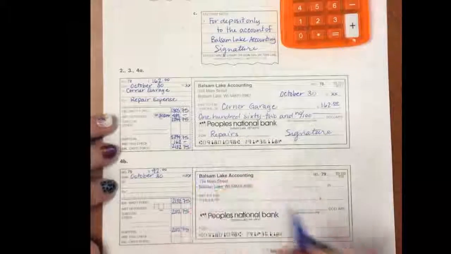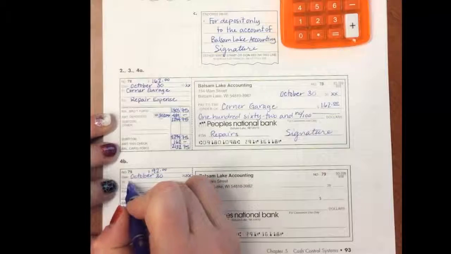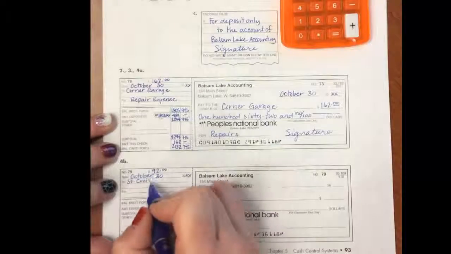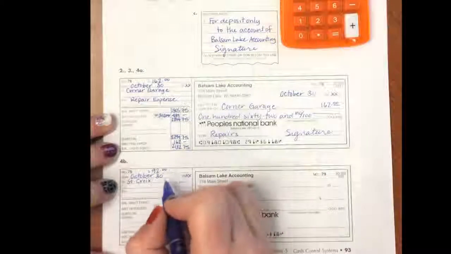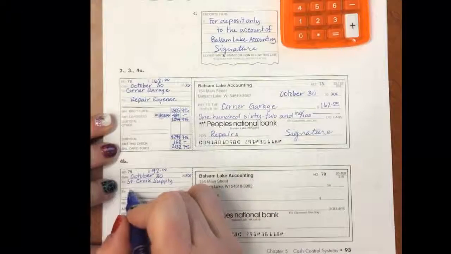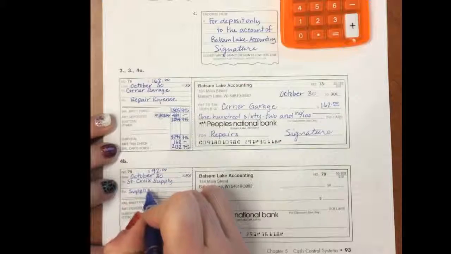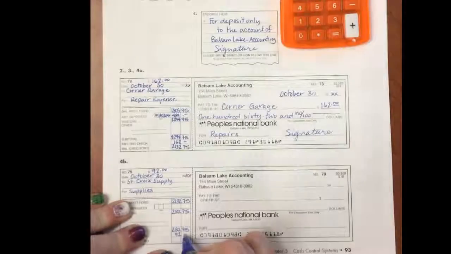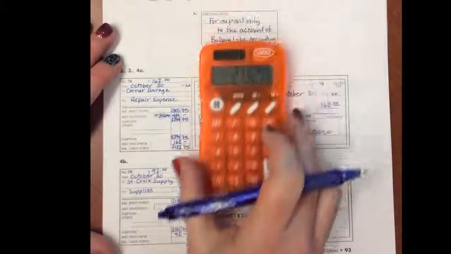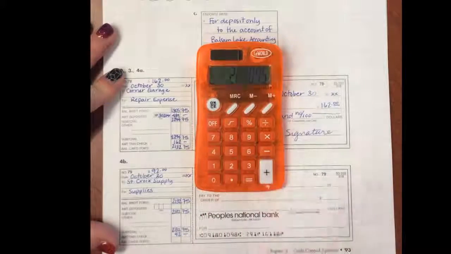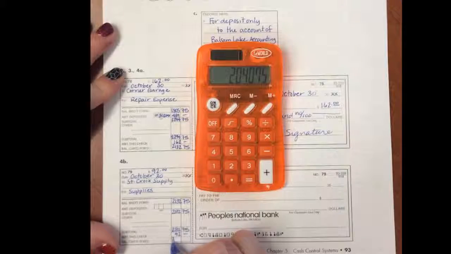current year. And this is to St. Crow Supply, which is spelled weird, like my last name. And this is for supplies. Okay, then we finish filling out this check stub, so we put $92 here. Here's my current balance still in my calculator, so I'm going to minus 92, and I end up with $2,040.75.